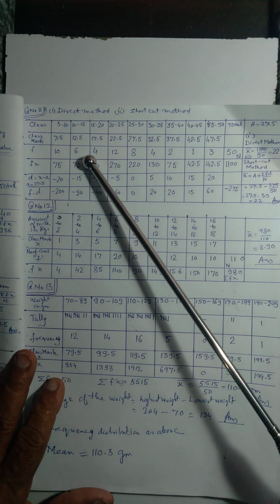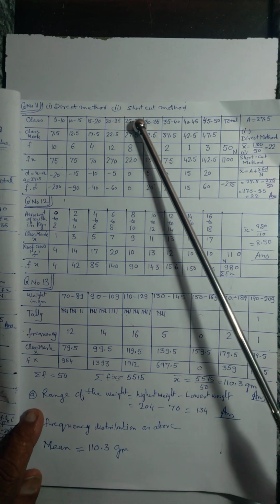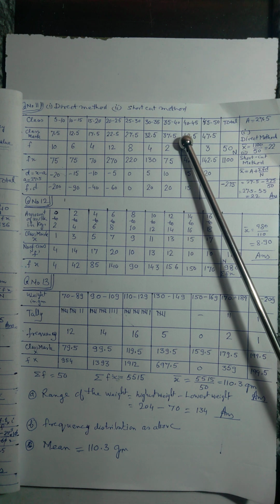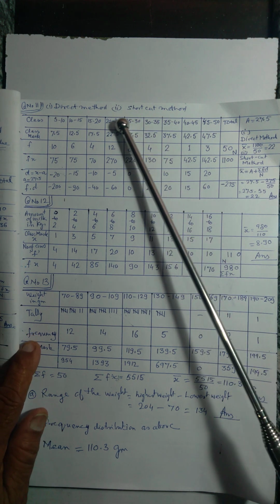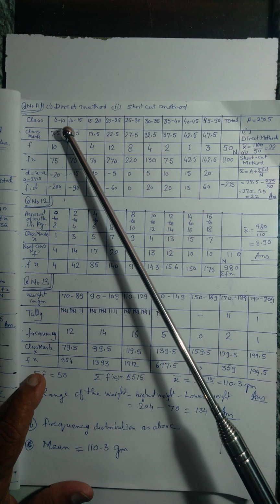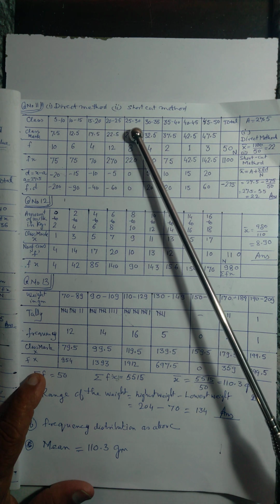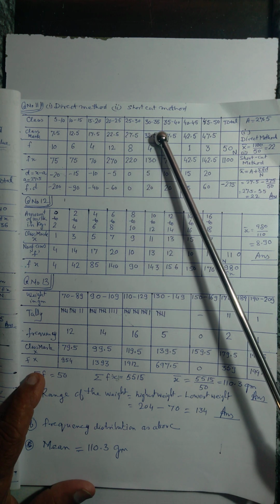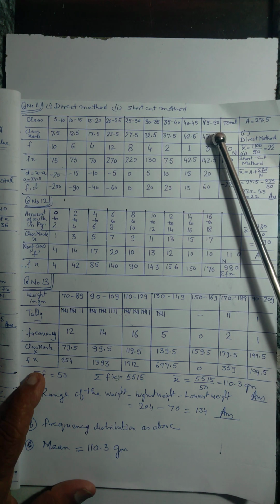You see, we have to do these questions by two methods, that is direct method and shortcut method. So you see here the class marks: 5 to 10, 10 to 15, 15 to 20, 20 to 25, 25 to 30, 30 to 35, 35 to 40, 40 to 45, 45 to 50.